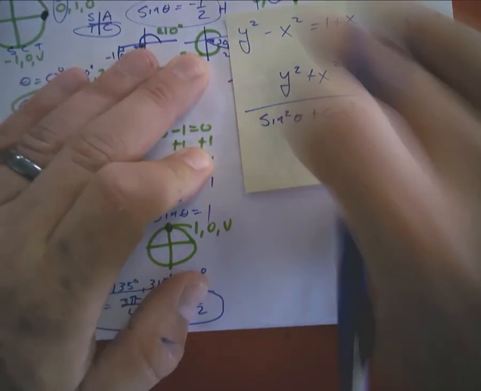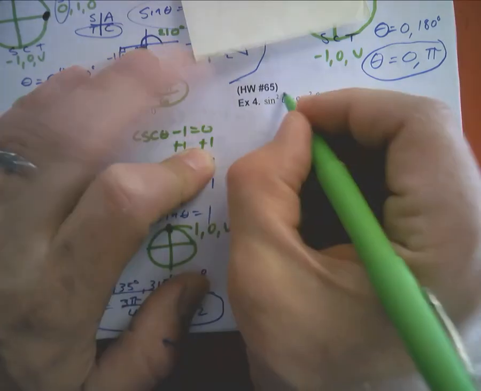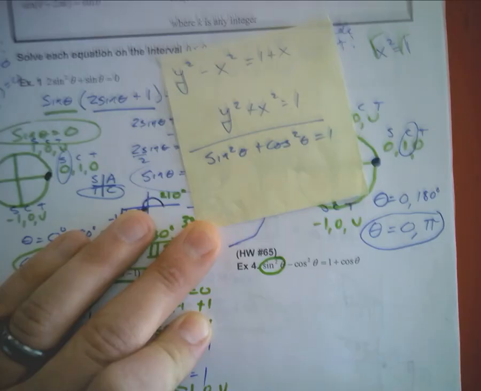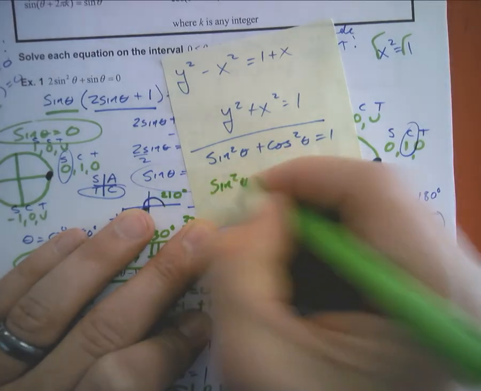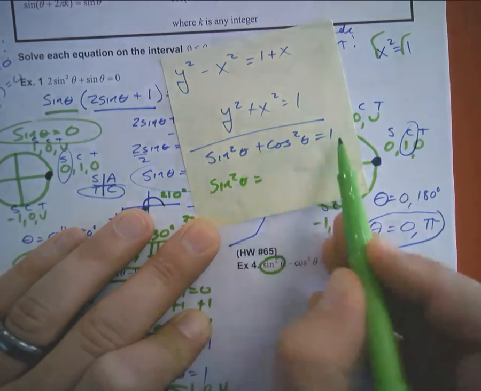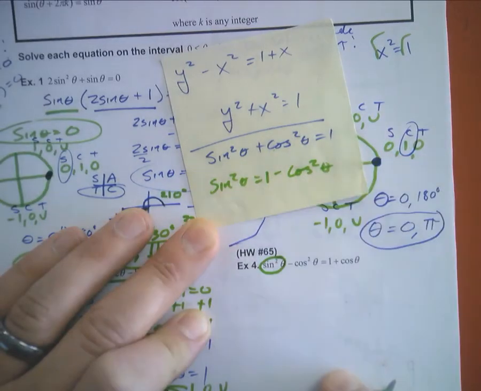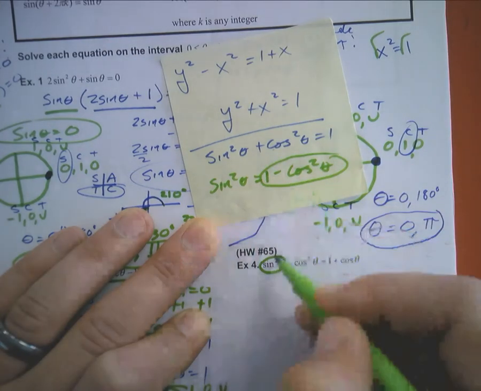So the idea is I have sine squared of theta plus cosine squared of theta equals 1. And I want to get rid of this sine squared, this guy right here. This guy's out of place. So this is what I'm going to do. I'm going to subtract cosine squared over, and I've got 1 minus cosine squared. You guys agree that this now can be cut and pasted right there?